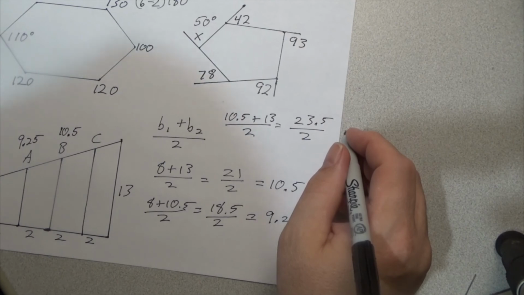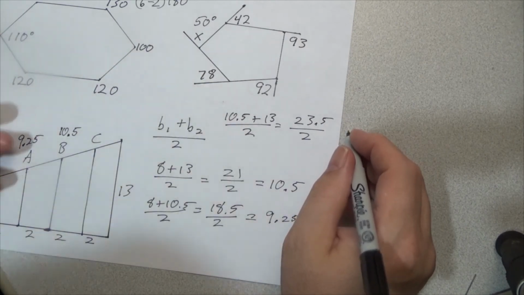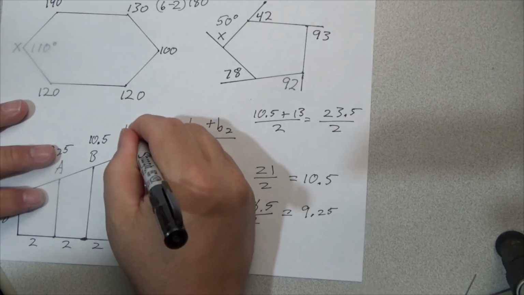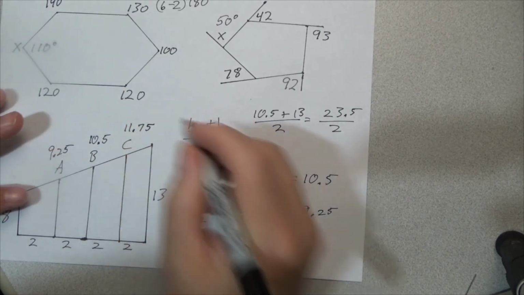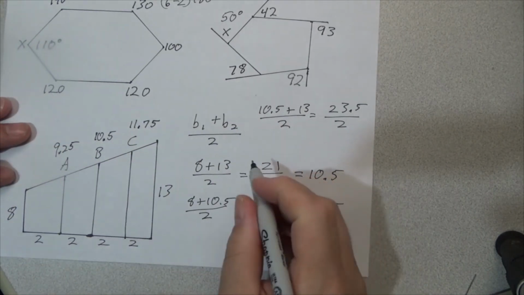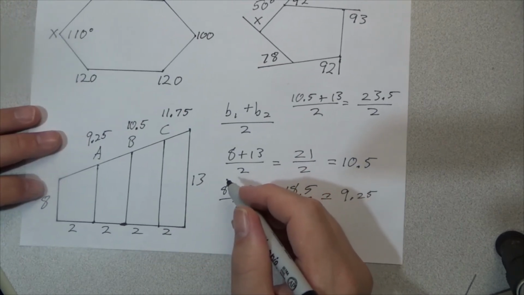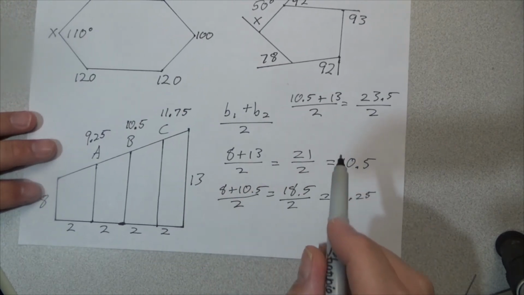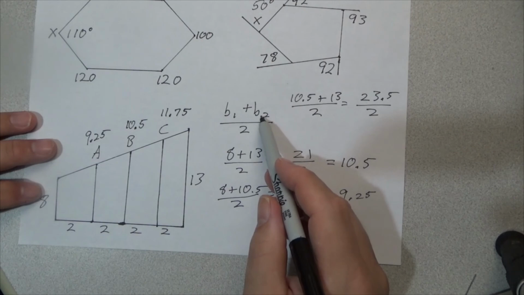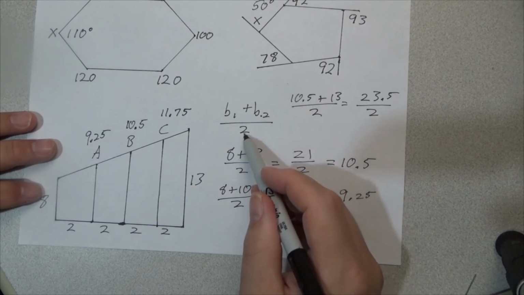Gives me 11.75. So this is the median of a trapezoid. Base 1 plus base 2 divided by 2.